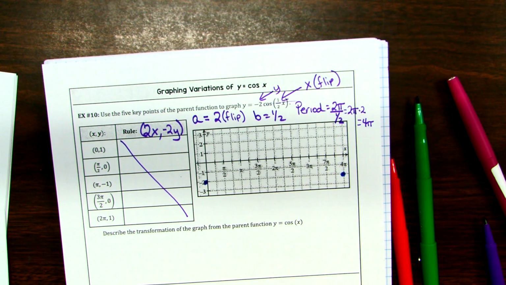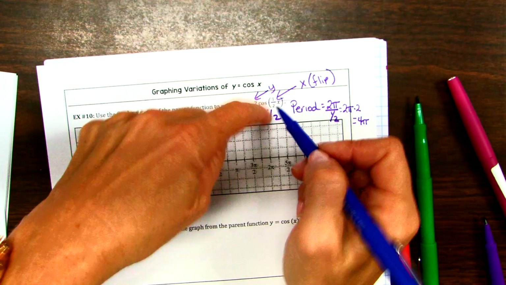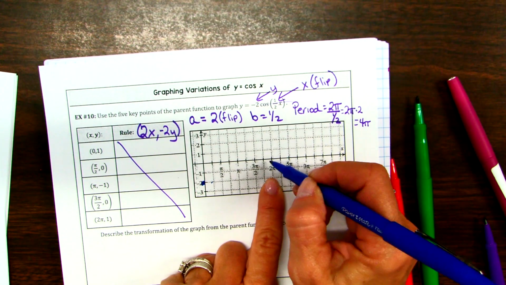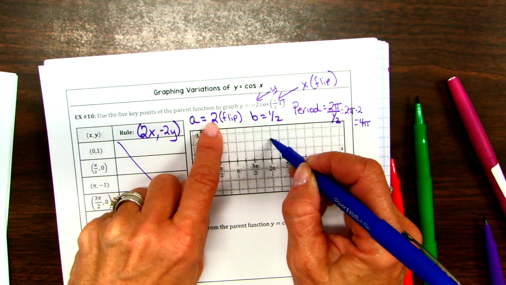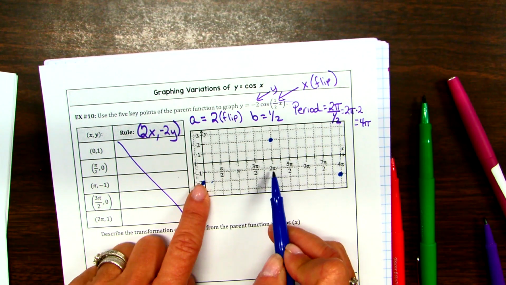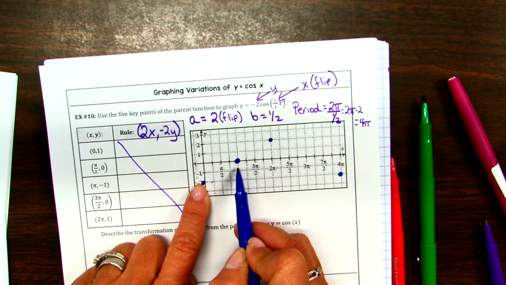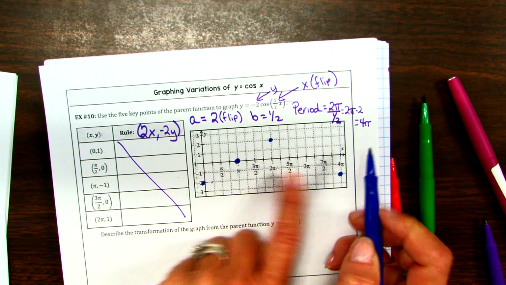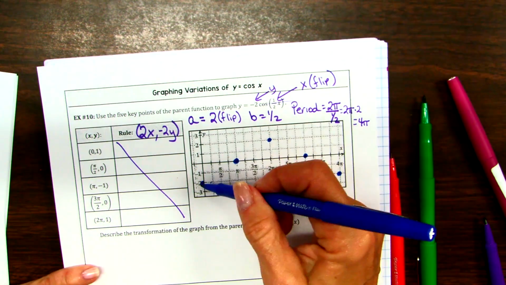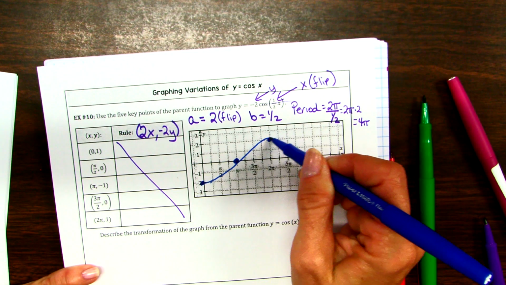So that kind of gives me my end points, right? 0 to 4 pi. Right in the middle, so this is down, middle, up. So my middle point would be 2 pi. That's in the middle of 0 and 4 pi. That would be up at my max of 2. And then in between 0 and 2 pi would be a middle at pi. In between 2 pi and 4 pi, in the middle is 3 pi. So sometimes it's helpful to just space it out like that. And then curvy graph.